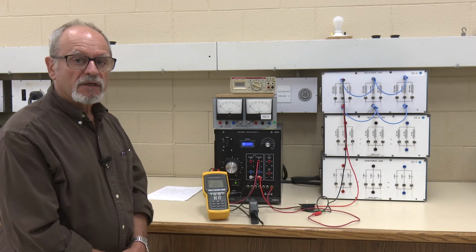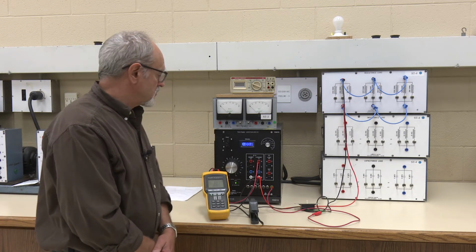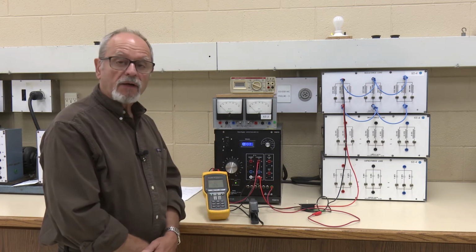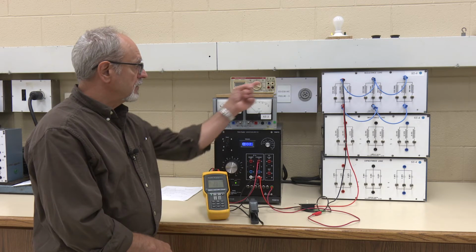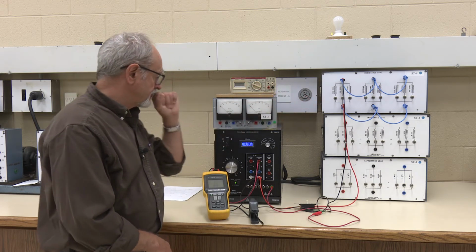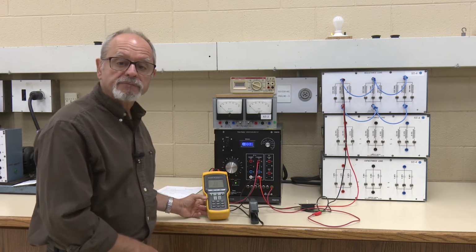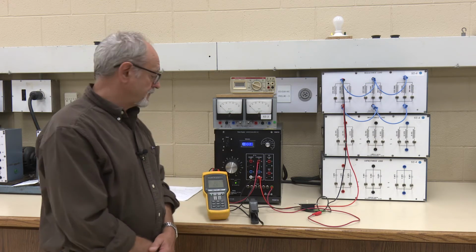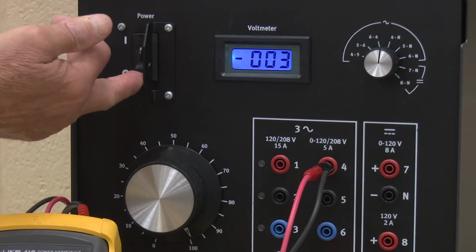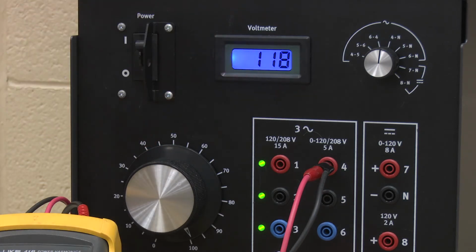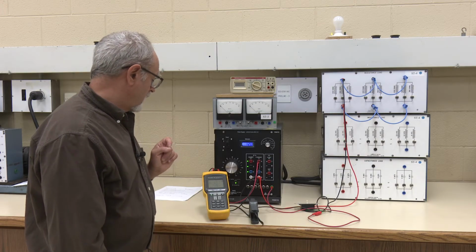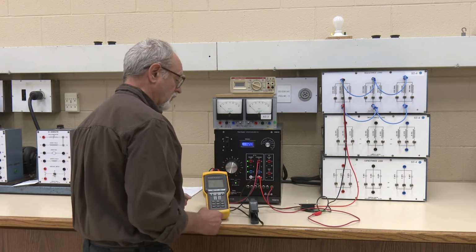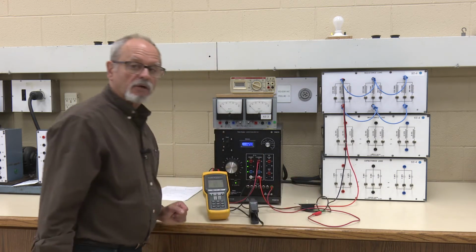Okay, let's now review the setup for lab number 3. So here we have again our AC power supply, our TRIAC or switcher, and our 57 ohm load, and our Fluke meter. That's going to be analyzing the harmonic content on the line side of this circuit. Okay, so let's turn on the power. We'll apply 120 volts AC. And at this moment, we should see very little current because the TRIAC is turned off.